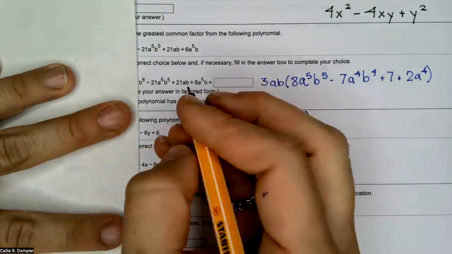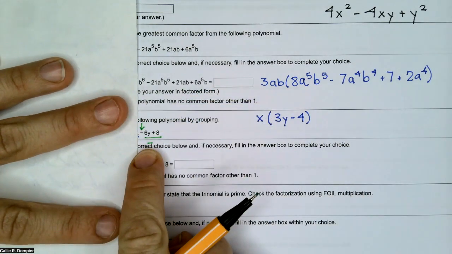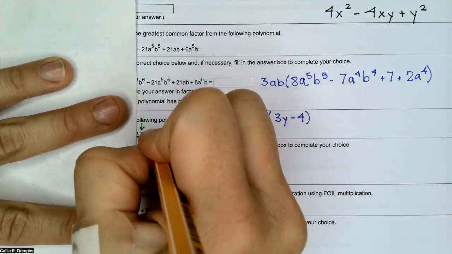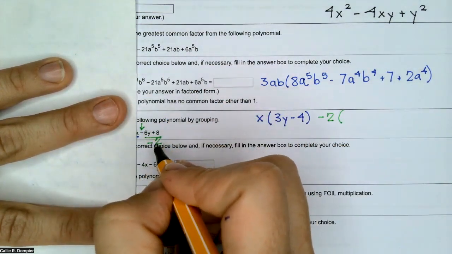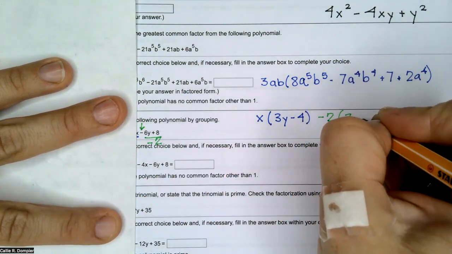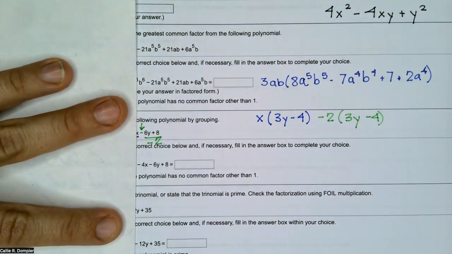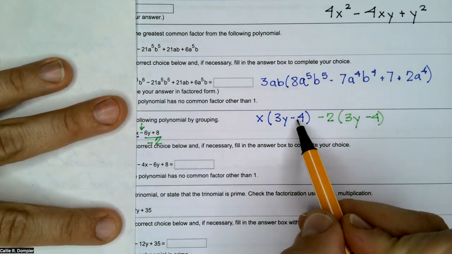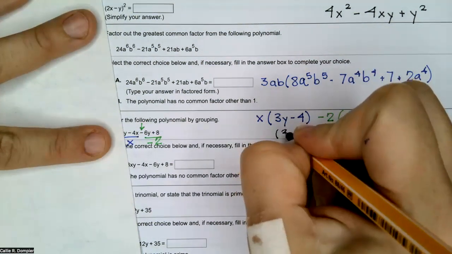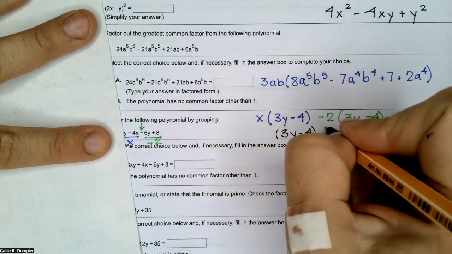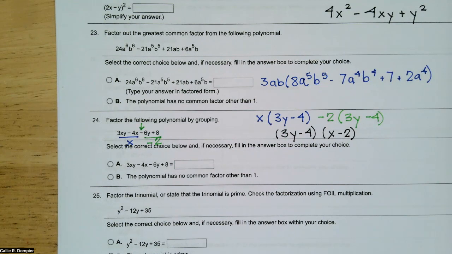Okay, you're kind of just checking your answers at this point, right? Because this is a negative, we're going to make it a negative number right here. 6y and 8, you can divide them both by 2, so it's going to be a negative 2. Good. Negative 6y divided by negative 2 is a positive 3y. Positive 8 divided by negative 2 is a negative 4. Now, I have a common factor, 3y minus 4 and 3y minus 4. That means I factor out the 3y minus 4, and what I'm left with is x minus 2. Okay, done.